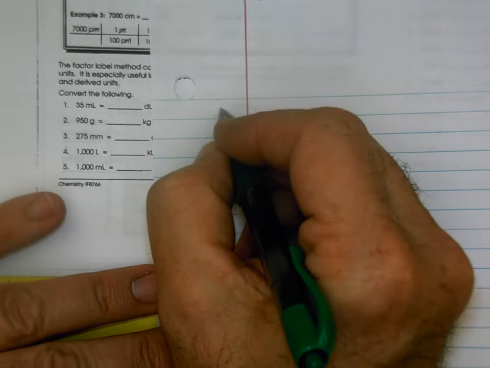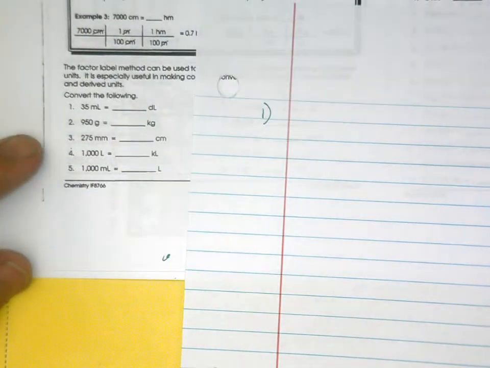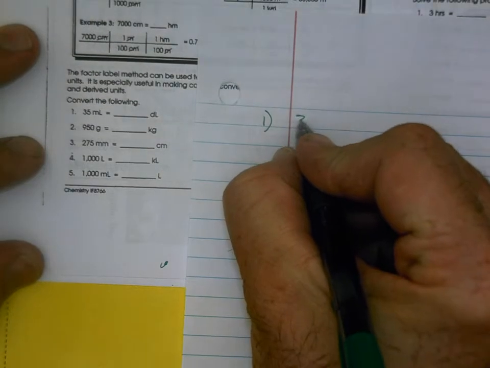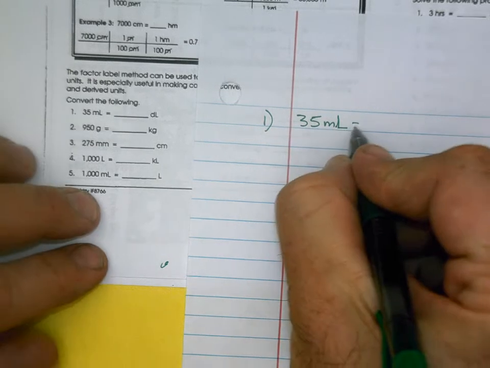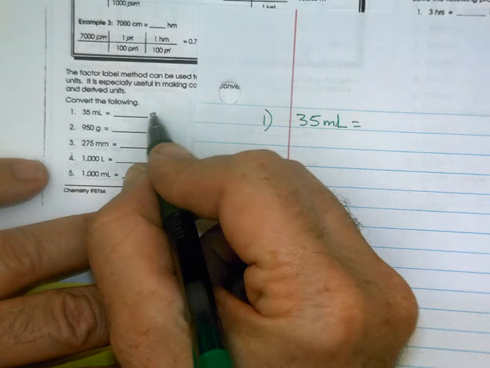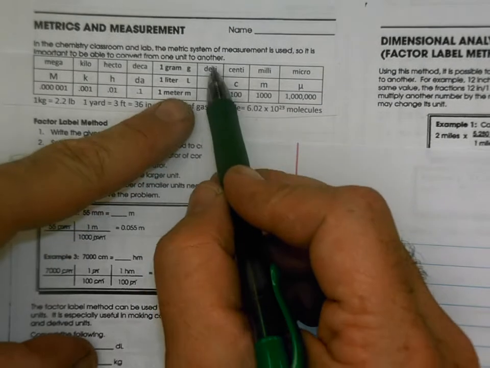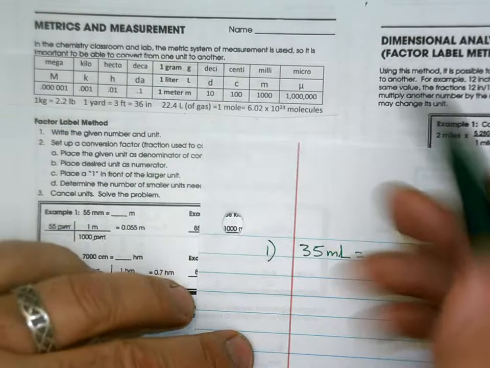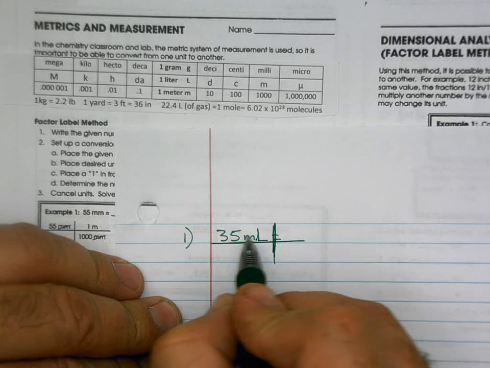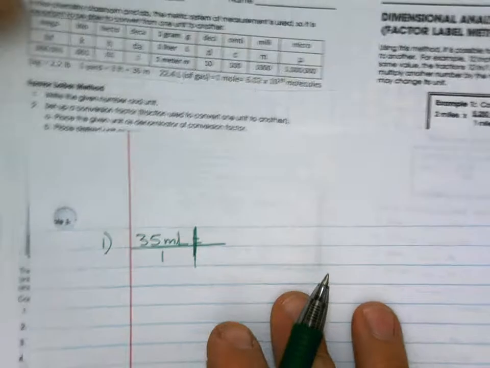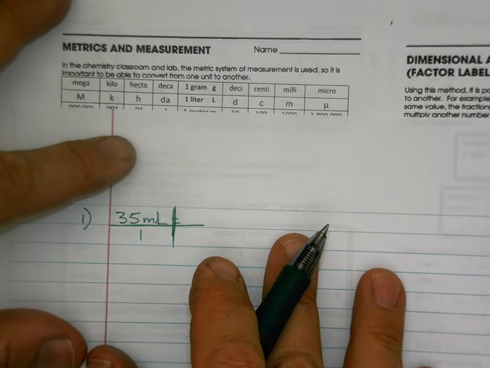So for the very first problem down here, question number 1, it's asking us to convert 35 milliliters, mL, and it wants us to go into decaliters, daL. So I'm going to come up to here now. So look for the D. Okay, so decaliters, we're using the liters here. So this is our given, and I'm just going to go ahead and do what we do in class. 35 milliliters, we'll put that over 1. That's our given from the problem. And we're going to convert it to decaliters. So I'm going to put this over here.